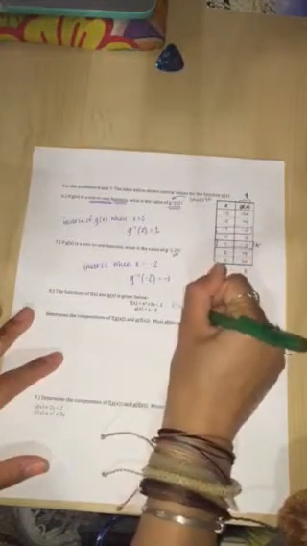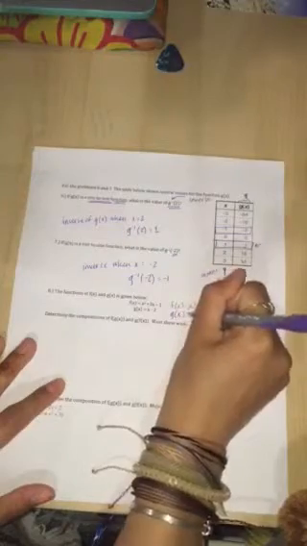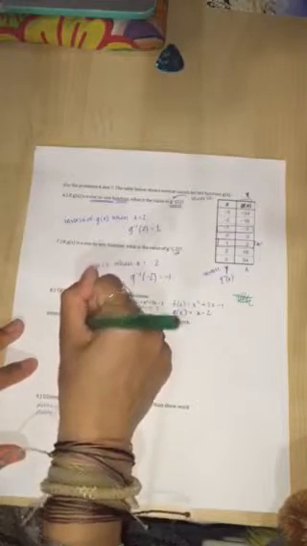Cool. Alright, so I'm going to call f of x green, and then g of x is going to be purple. Alright, so let's look at f of g of x. We called g purple, we called f green. Great.